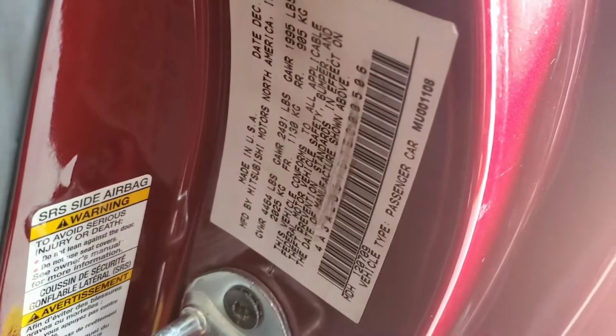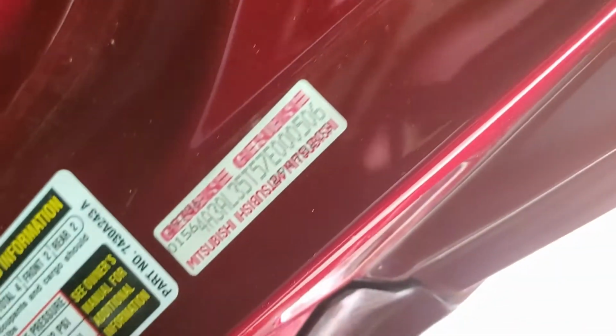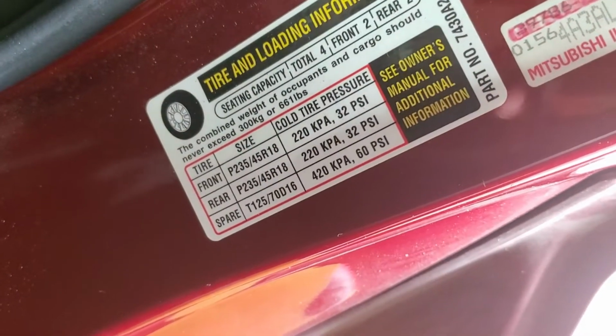The VIN number can be found in the door jamb area. You can see that the VIN number here has been wiped out a little bit. You have the manufacturing date right there. Sometimes you'll have extra stickers to show you the VIN. Right here is our tire information tag.